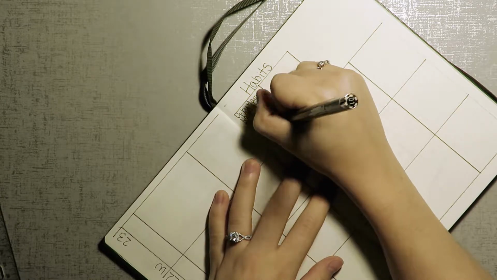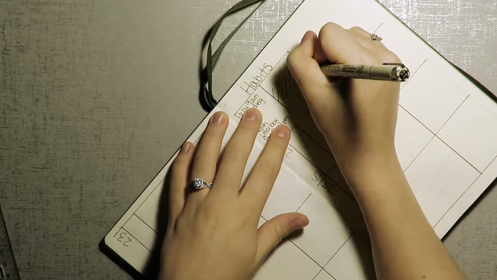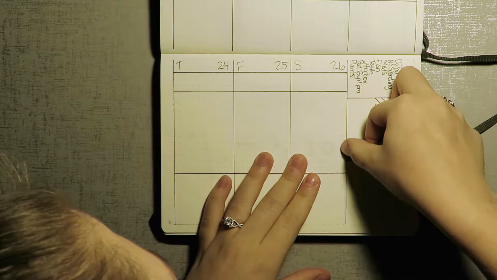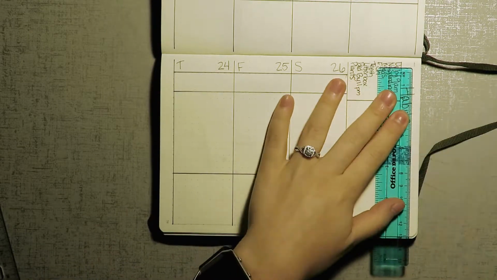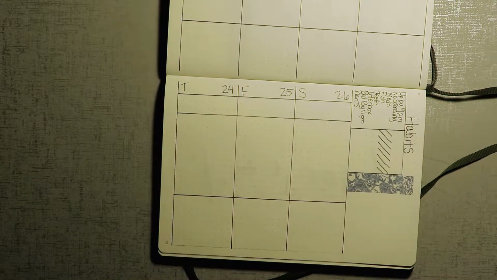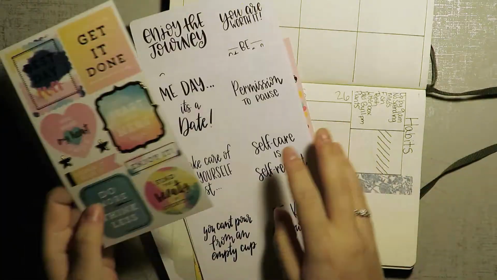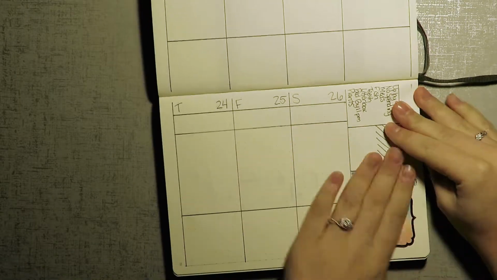I also had an extra section on the side of all of my weeklies, and rather than doing a monthly habit tracker, I decided to try doing a weekly habit tracker just because I think it'll be easier to keep up with, and I won't forget to go in and fill things out because I will look at my weeklies on a daily basis. Then I just included some washi tape and then chose some random fun stickers to place in the extra empty spot.